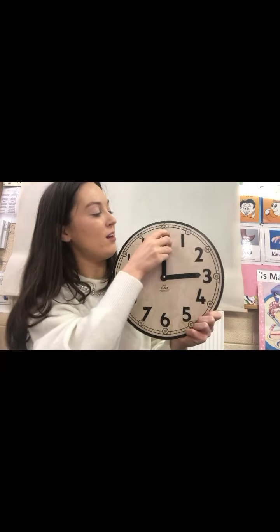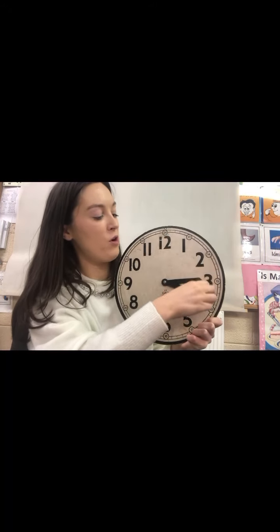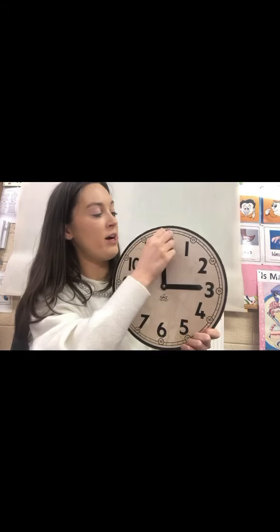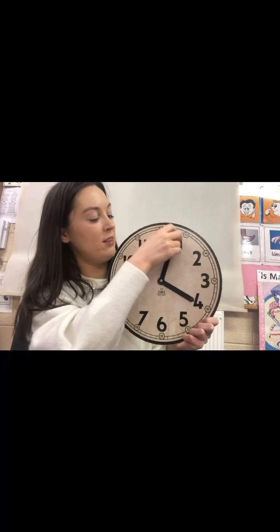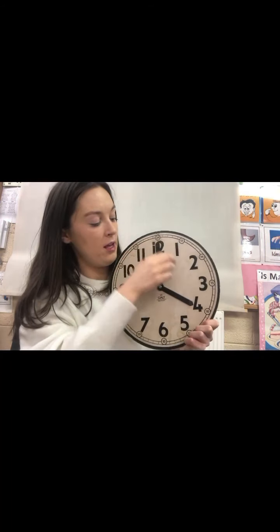Now again, our minute hand moves all the way around the clock clockwise. And our hour hand moves to 4. Can anyone tell me what time that is? That's right, it's 4 o'clock. Now, the minute hand turns all the way around again. And our hour hand moves to 5. What time is it now? It's 5 o'clock. Excellent, senior infants.